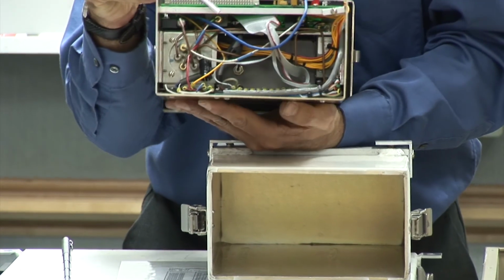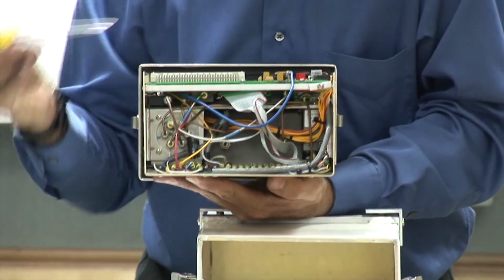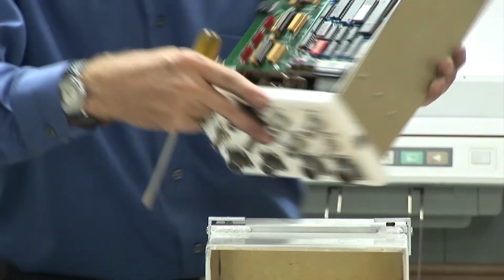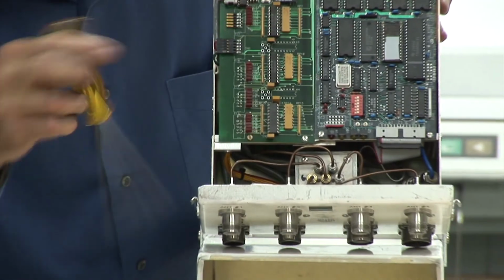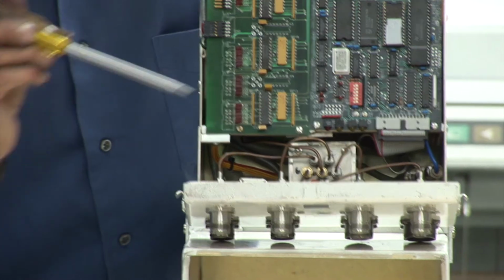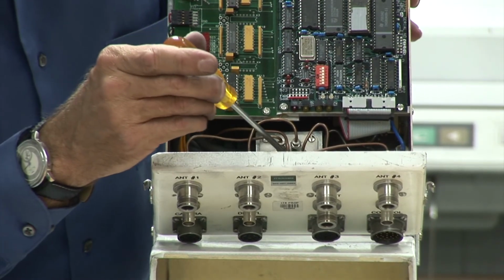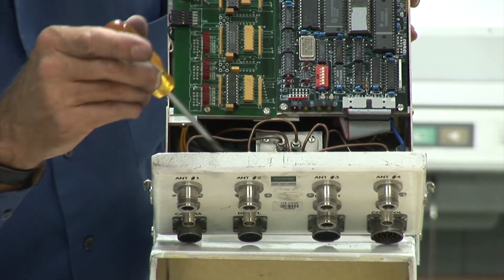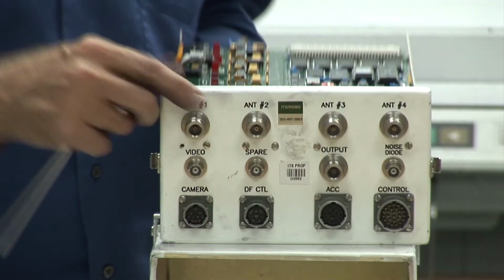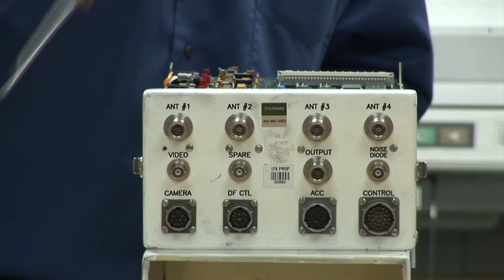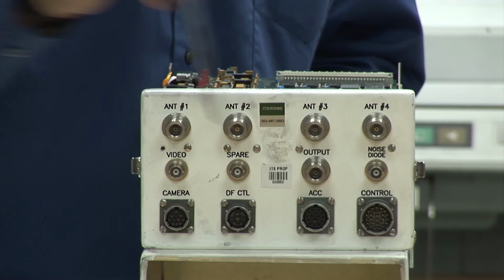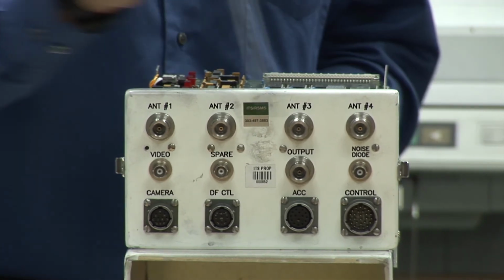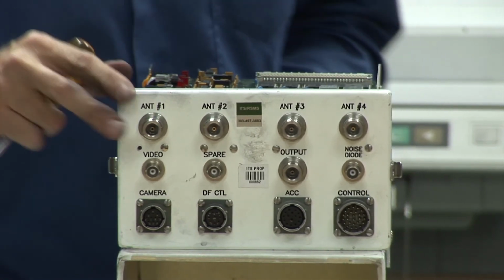Can we see this okay? See here from the end, we have a set of components inside that include a noise diode right here. And here is a relay at the front end that will switch between the noise diode and any one of a number of antenna input ports so that we can have multiple antennas on our measurement system and switch between them electronically.